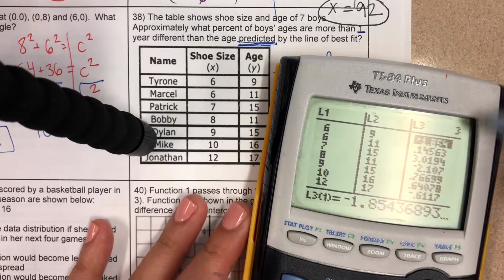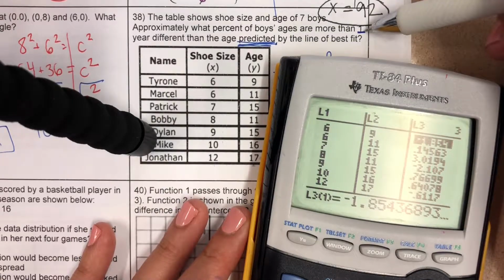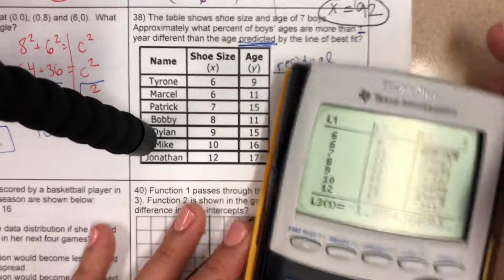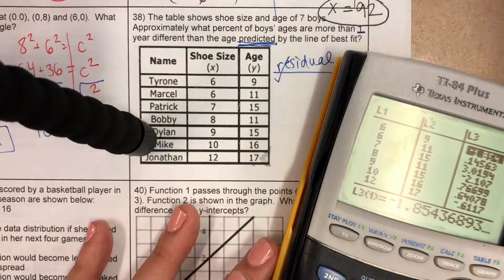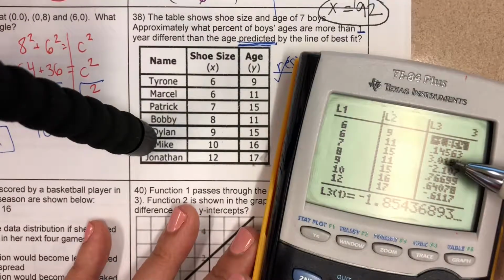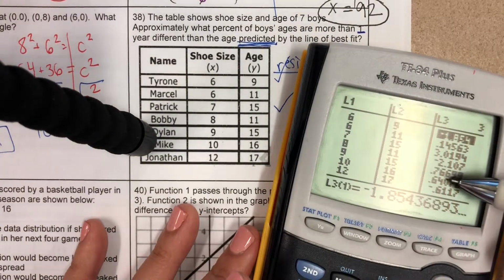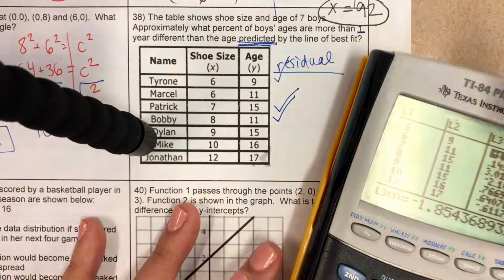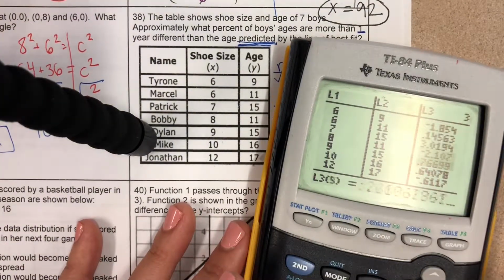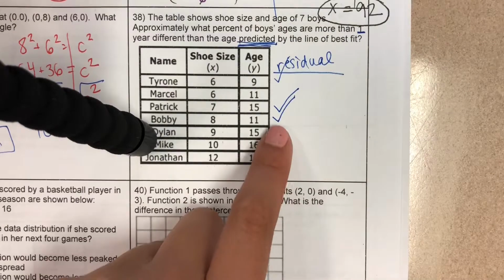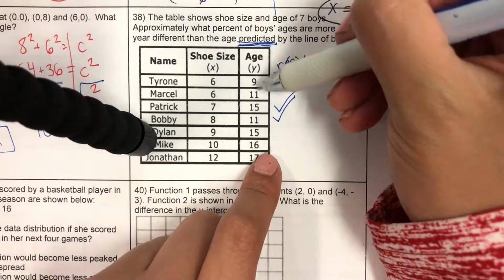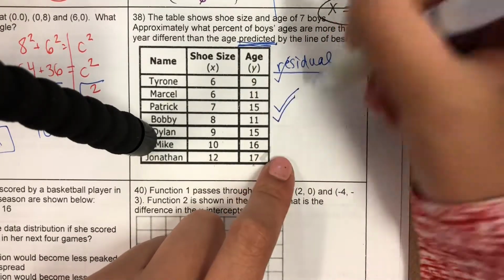When I populate that here, I'm looking for things that are over 1. So right here, that top one is over 1. Anything else? For number 7, it is over 1. Going down, I don't see any right here. Number 8 is over 1, and everything else is under 1. So 3 out of the, how many? 1, 2, 3, 4, 5, 6, 7.